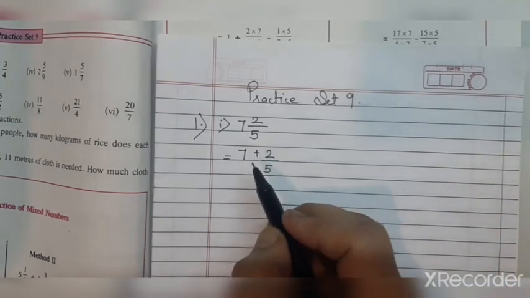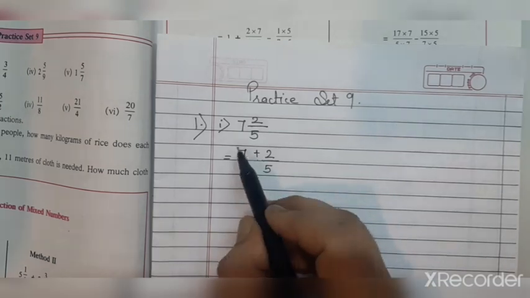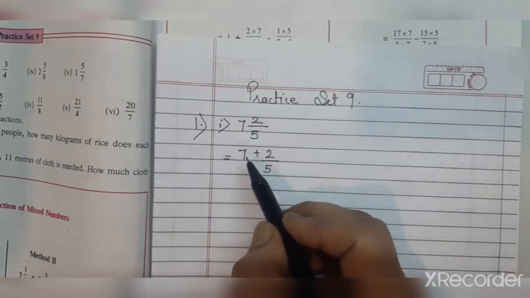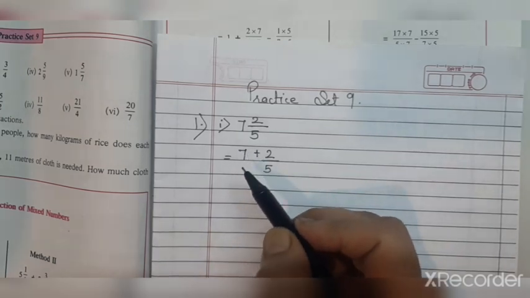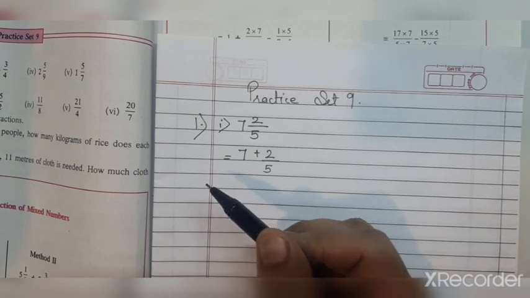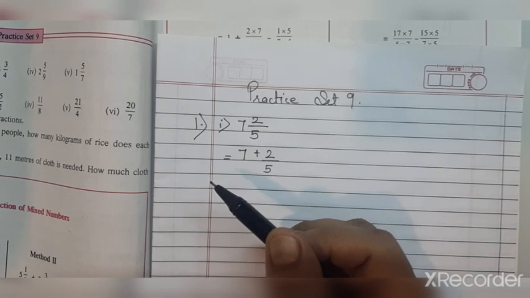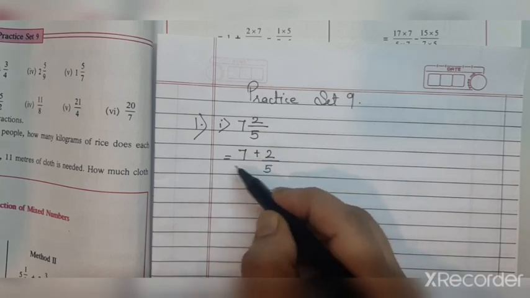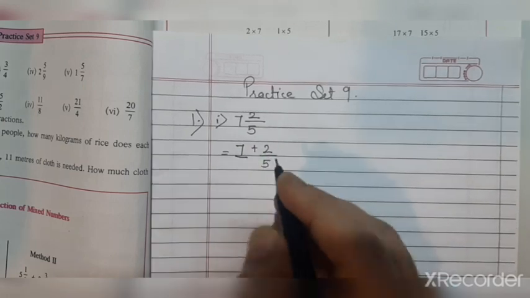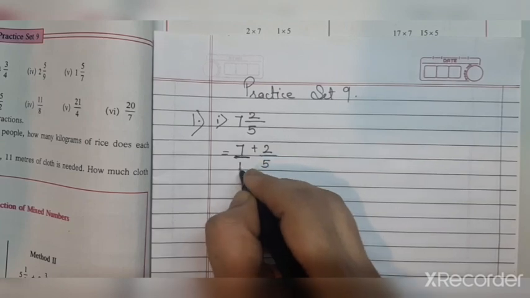Now after we split this, as I told you, what is a whole number? A whole number is a number which has no numerator or denominator. If it is there, it is 1. So in a whole number, the denominator is 1. So I put 1 here.